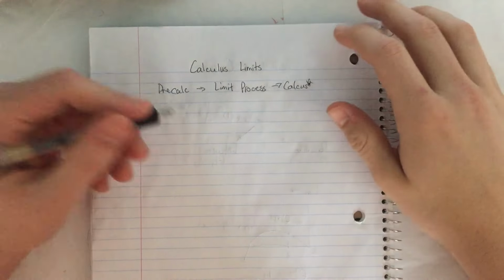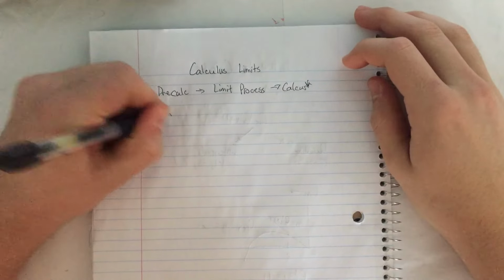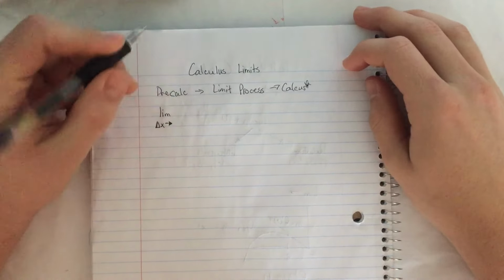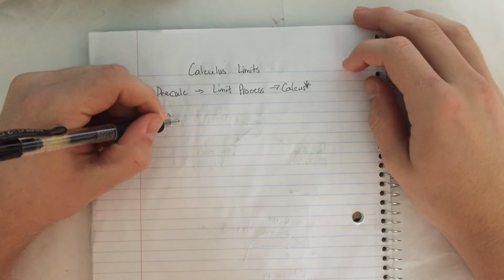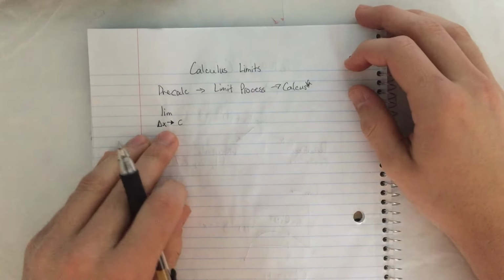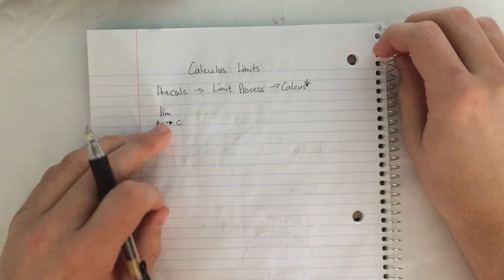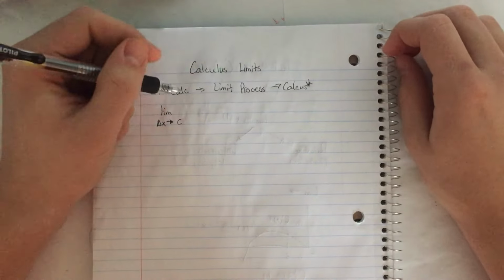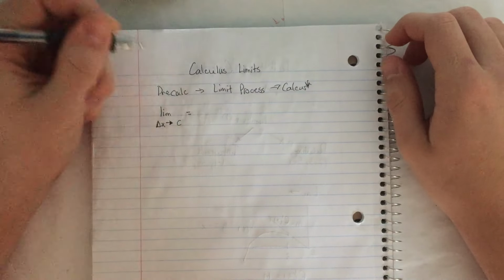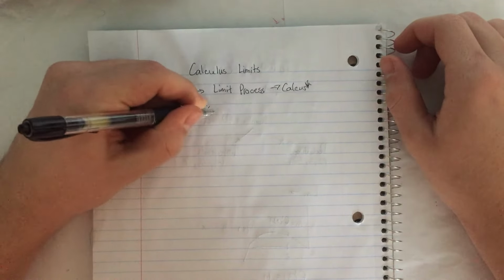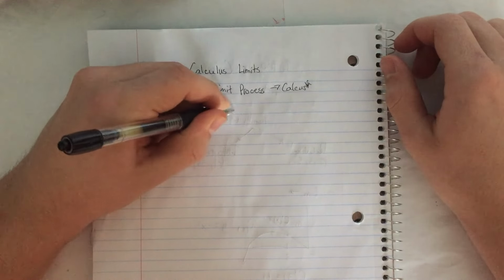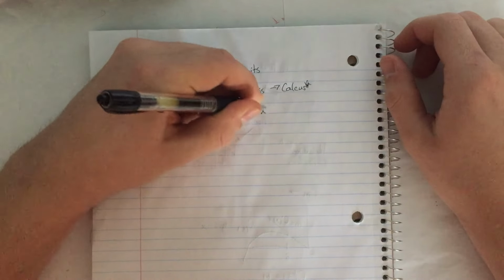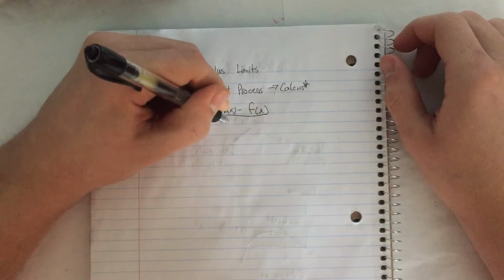So what is a limit? It's represented by the notation limit as delta x approaches something. It could be, we'll say C, a number. Our teacher tells us that usually when the letter is close to the beginning of the alphabet, it's going to be a number very soon. And this equals the limit definition, which is f of x plus delta x minus f of x, over delta x.